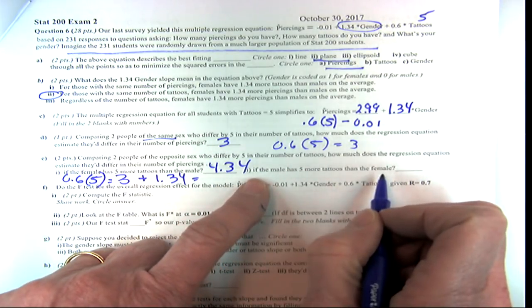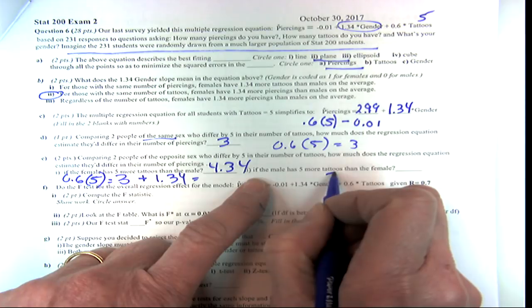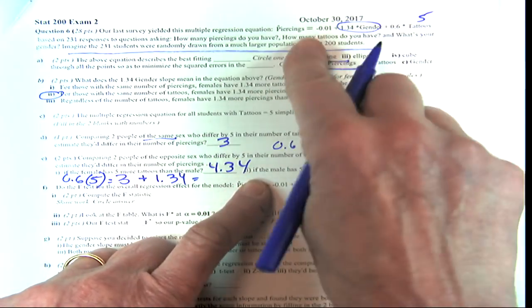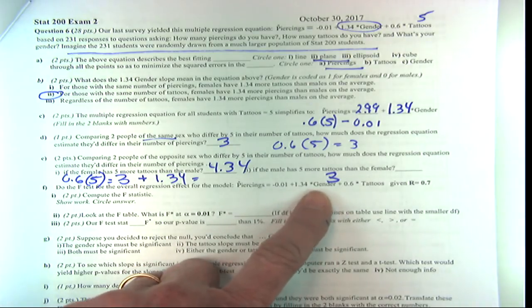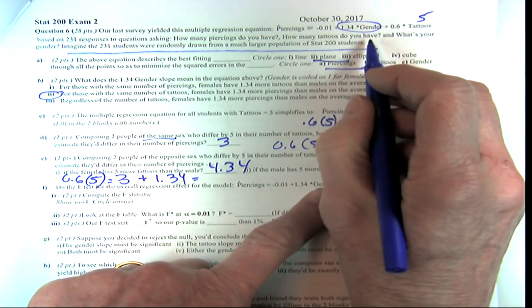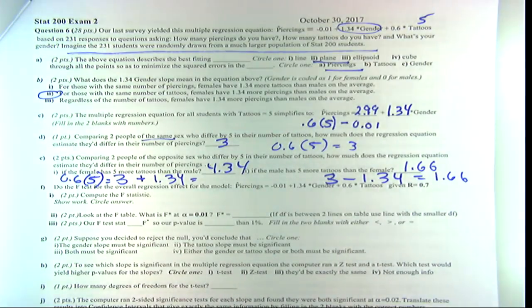If the male has 5 more tattoos, well, he'll get the same advantage of the 3 for the tattoos. I don't know if it's an advantage to have more piercings, but he's going to have more piercings, your best estimate. But now he's going to have a 0 instead of a 1 in here, comparing it to a girl, so you have to subtract off that. The guys don't have as many piercings. And that is 1.66. So that's just simple interpreting slopes.